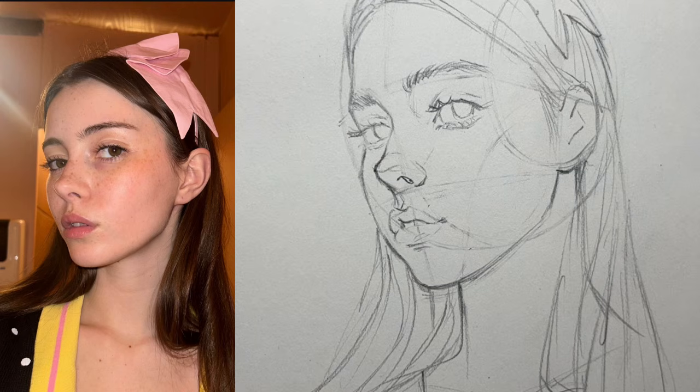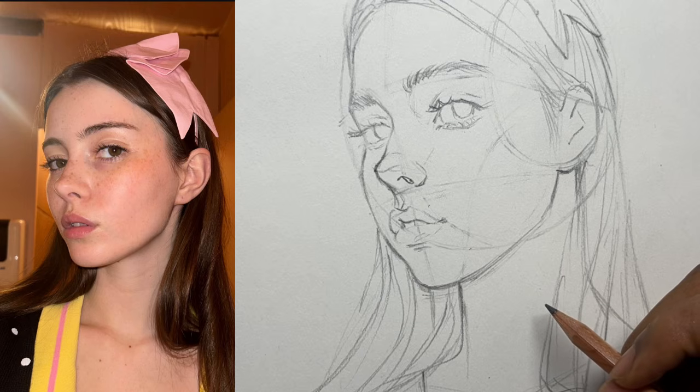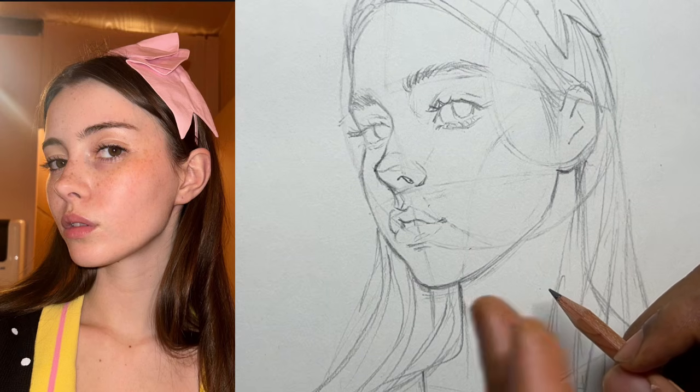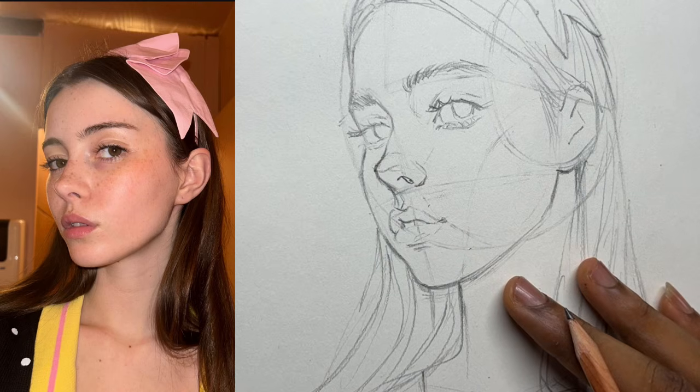Now, the third thing is you need to know where the light is. So you have to know where the light source is. Now in this particular drawing, you can see that the light is facing the reference photo and we can't see any shadows here. This is going to make the shading more complicated because we don't have shadows and we don't have midtones. It's kind of flat.